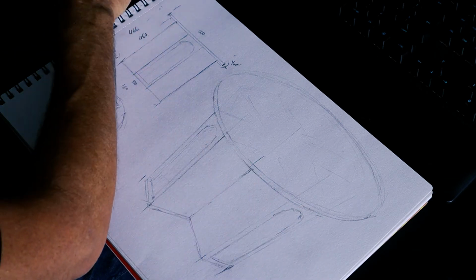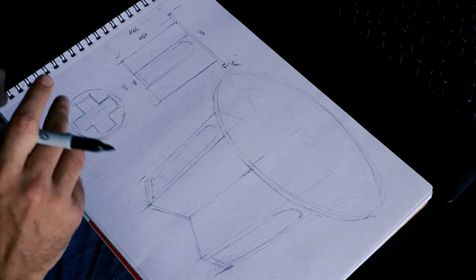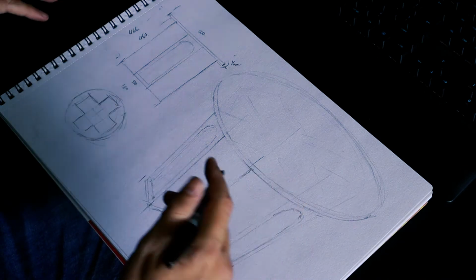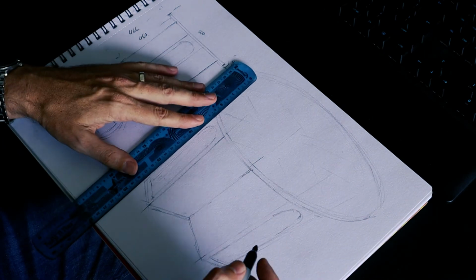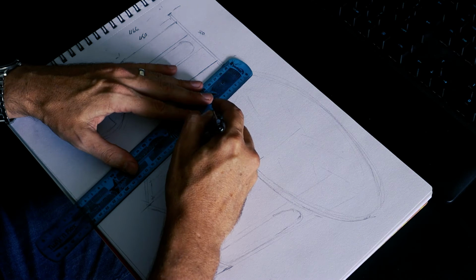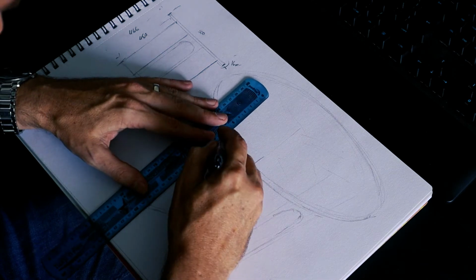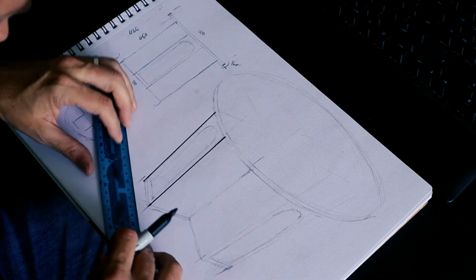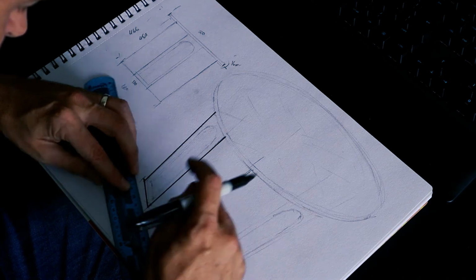So just to highlight it maybe a little bit better, it will help to do the 3D view with a pen. I don't know if the pencil is actually all that visible on camera, so we'll sketch it out over here, use a ruler, draw a couple of lines, and get the idea going.